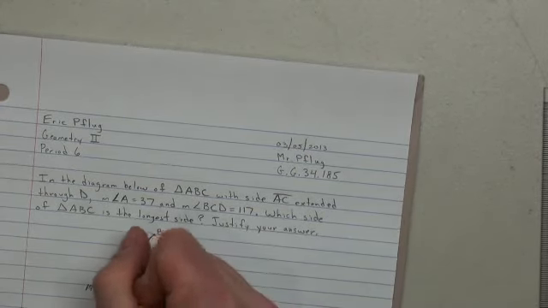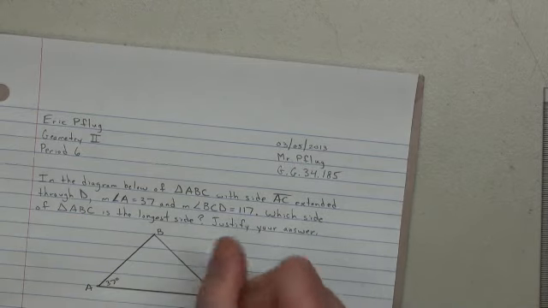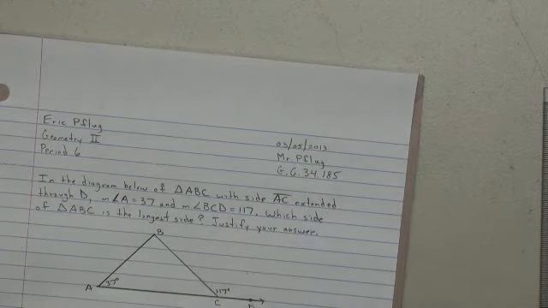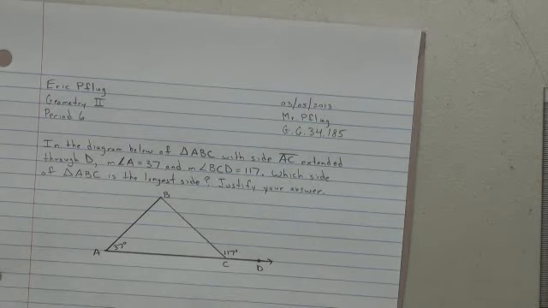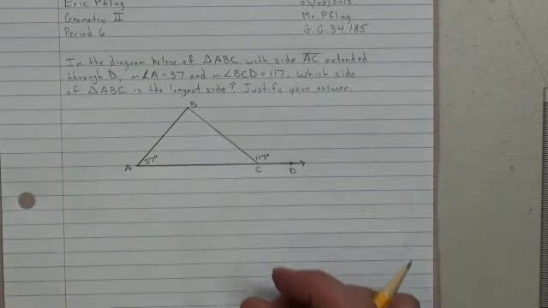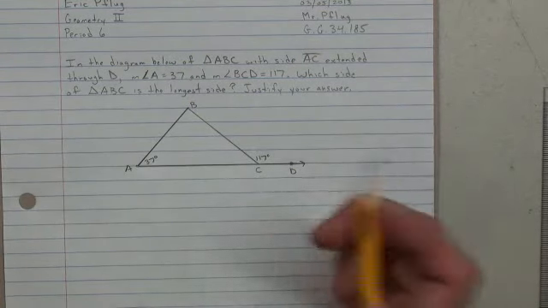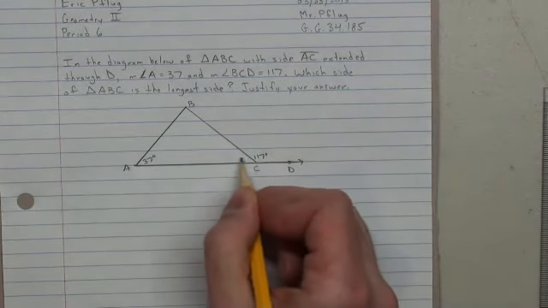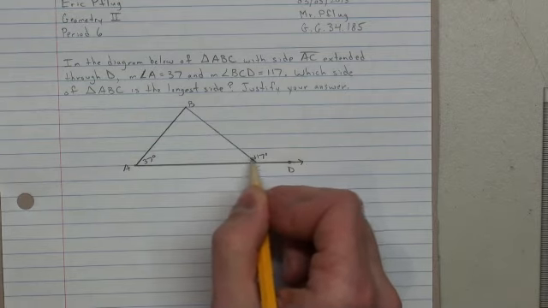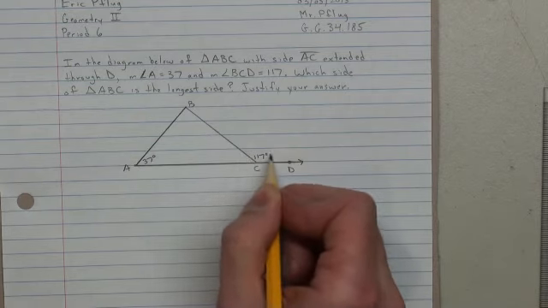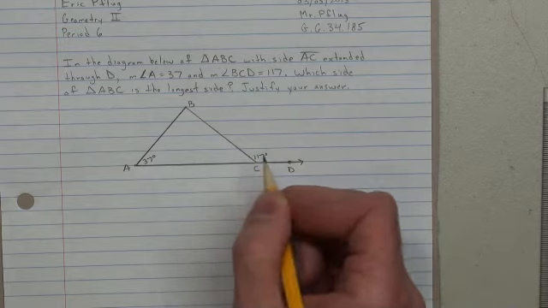And they labeled this 37 for us, and this one 117. Now this is a combination of a few different things, right? Actually, we can use the fact that these two angles are a linear pair, so they're supplementary. They form a line, so they add up to 180 degrees.